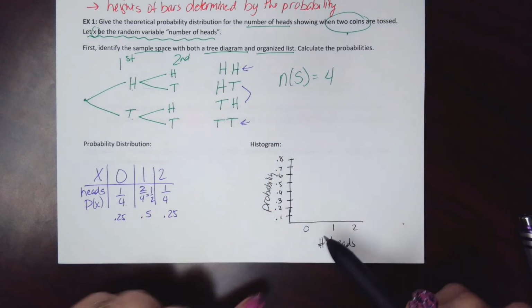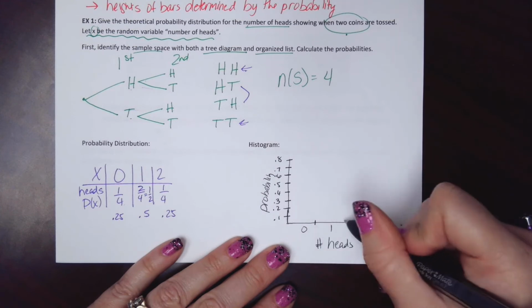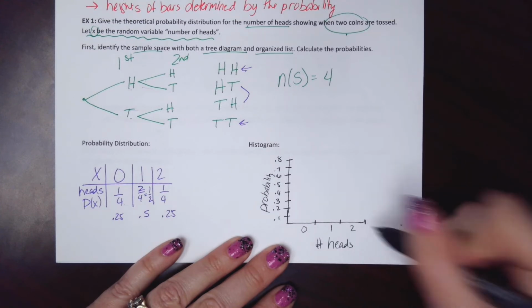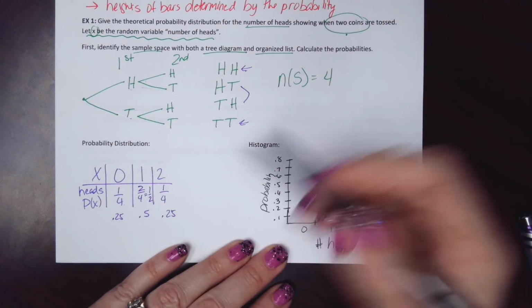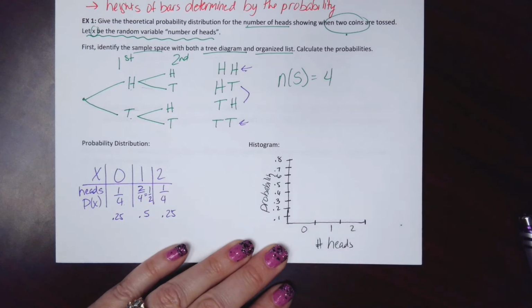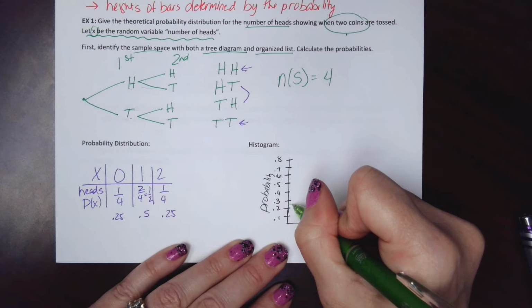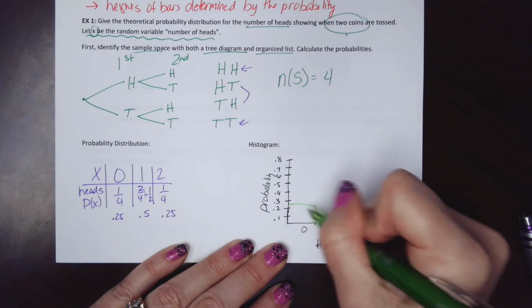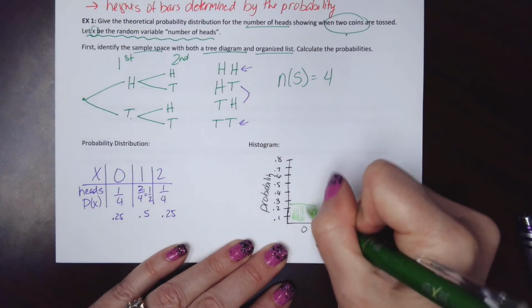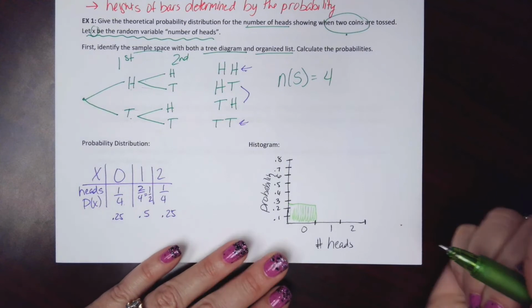Well, the probability of getting 0 heads, and let's make those bars even width, is 0.25. So that probability is going to be right here. There's my probability of getting 0 heads.